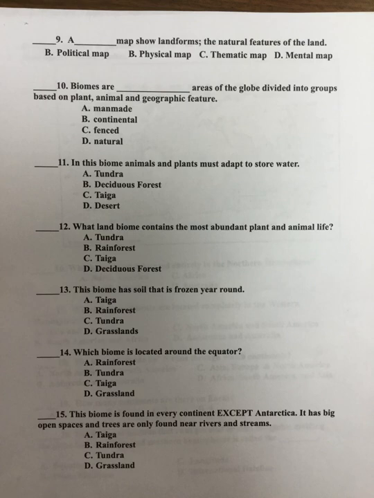Question number 15. This biome is found in every continent except Antarctica. It has big open spaces, and trees are only found near rivers and streams. Is it A, taiga, B, rainforest, C, tundra, D, grassland?